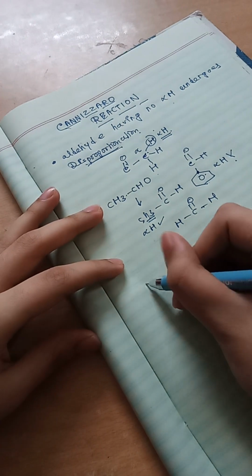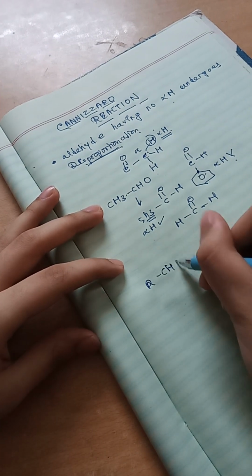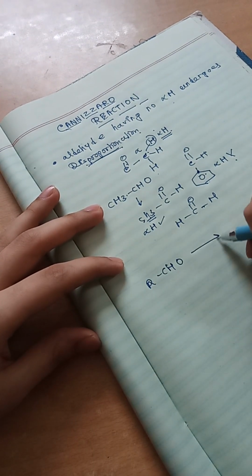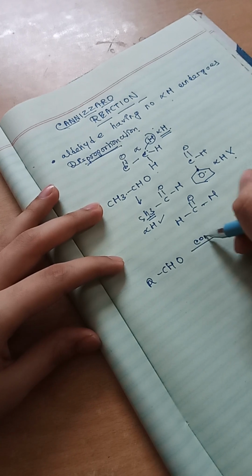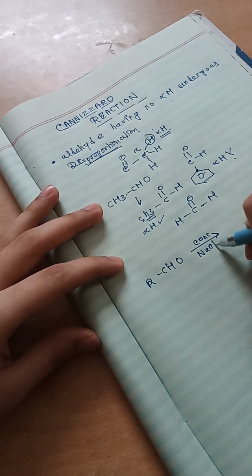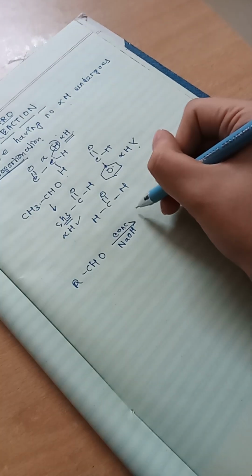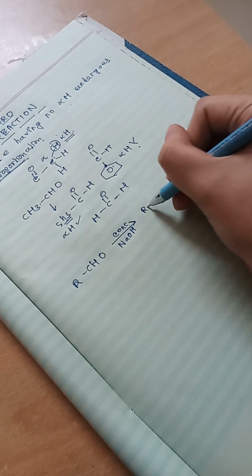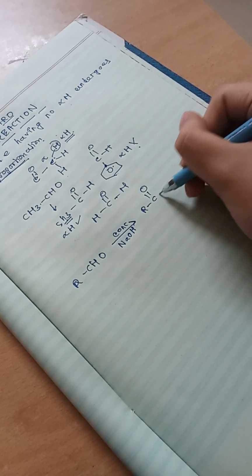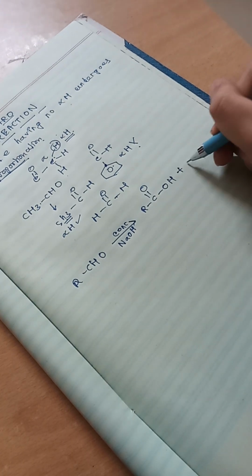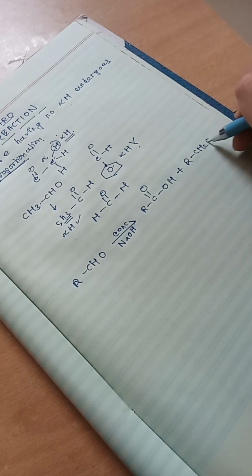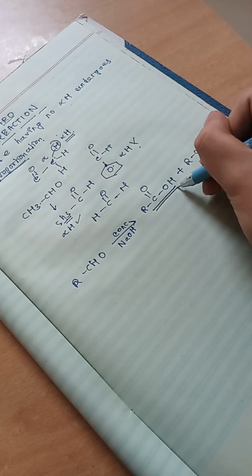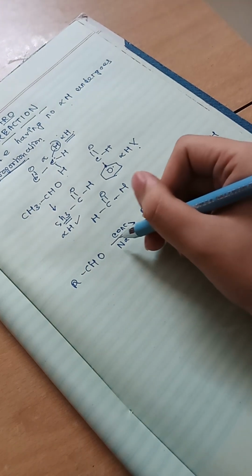So when this aldehyde is treated with a concentrated alkali, concentrated NaOH suppose, the product is an acid and an alcohol. But this acid cannot form as such because sodium hydroxide is there.